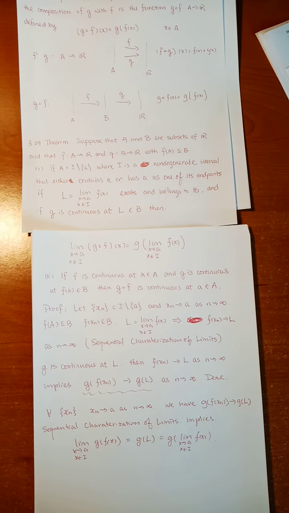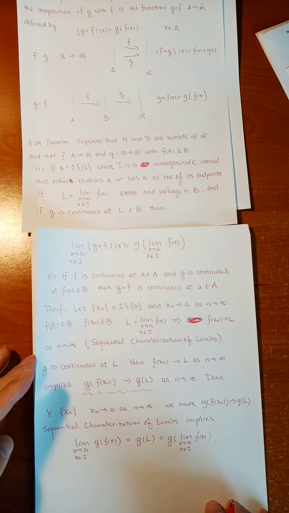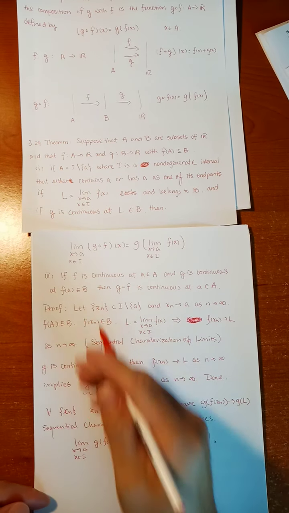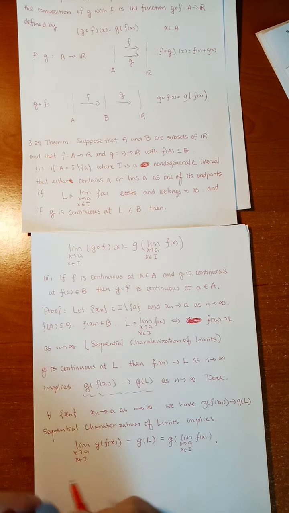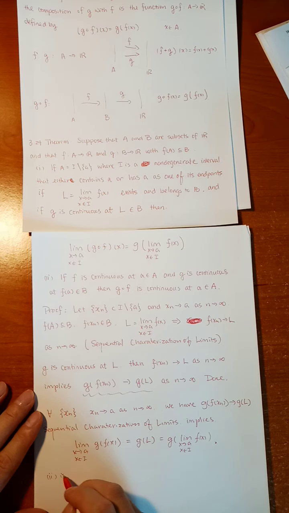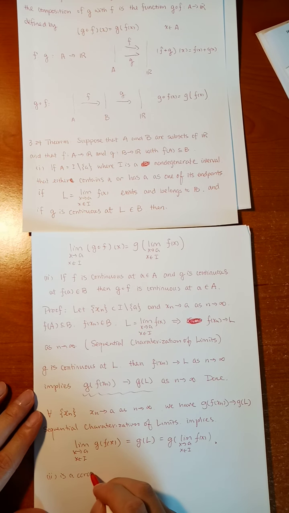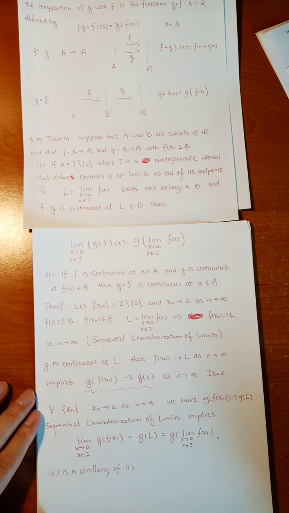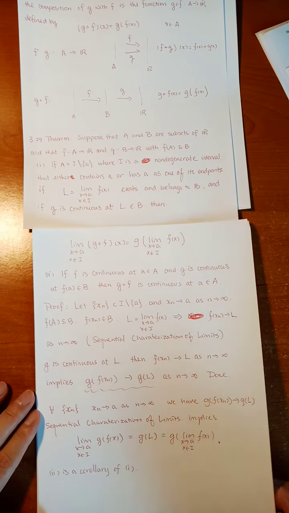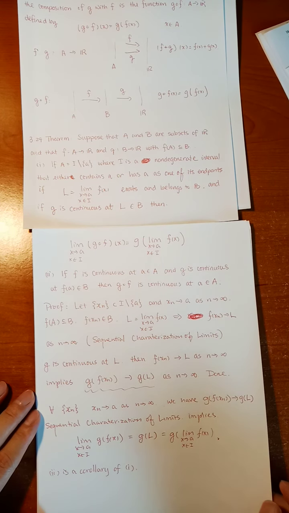Okay, that's it. This is part 1. Part 2 is just a corollary of part 1. There's nothing you need to show. So part 2 is a corollary of 1. Okay, so that's the continuity of the composition of g with f.